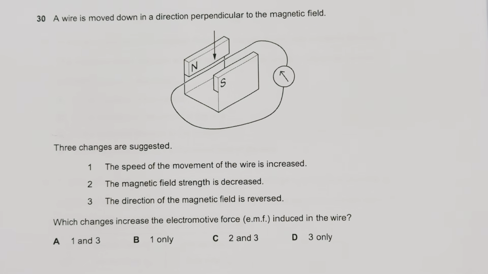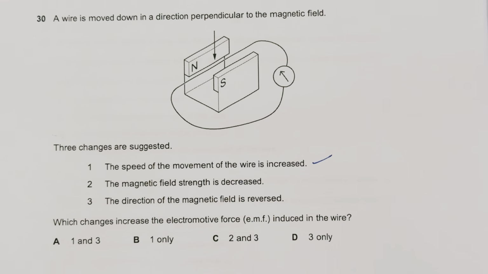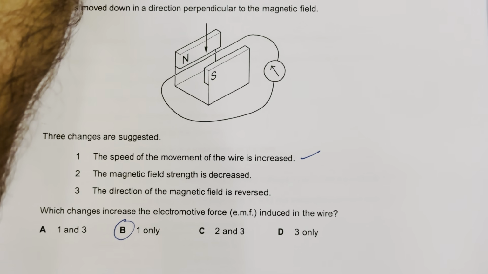The EMF value will be increased only when the direction of the magnetic field is reversed. So option number D is the correct option. No, sorry, because when we increase the speed or the relative motion, the electromotive force would also increase. So option number B is the right answer.